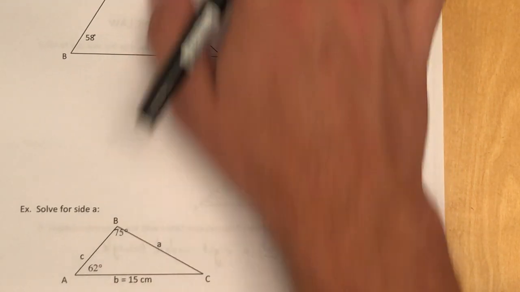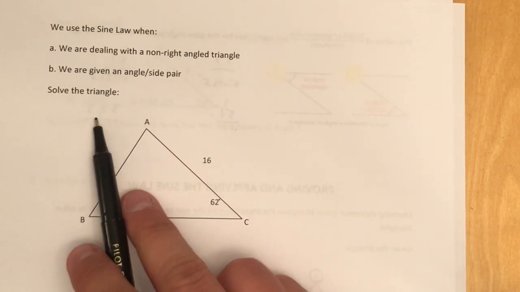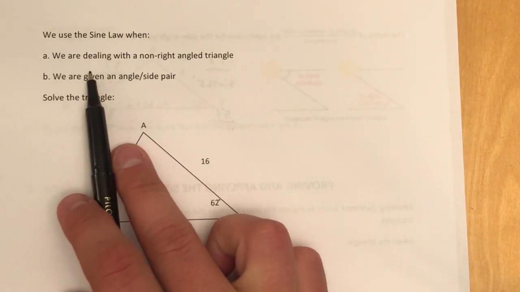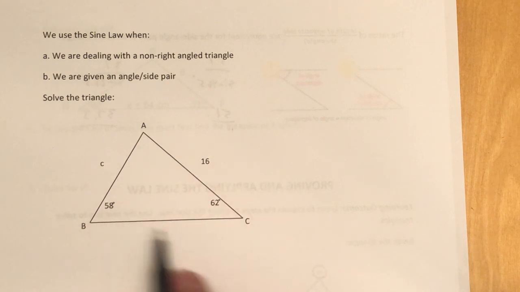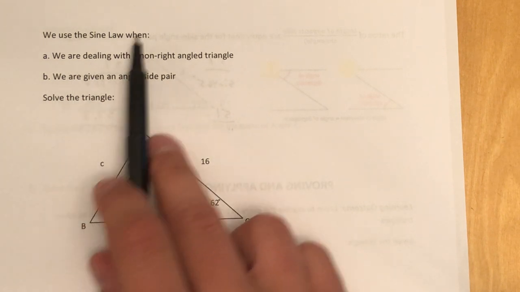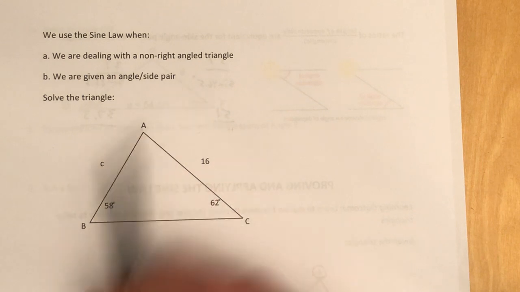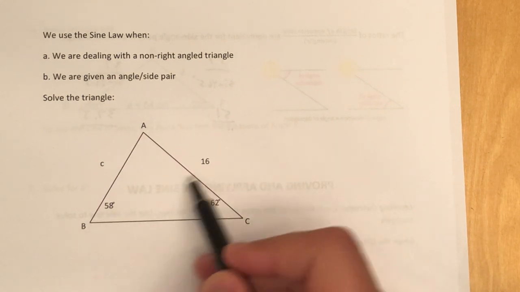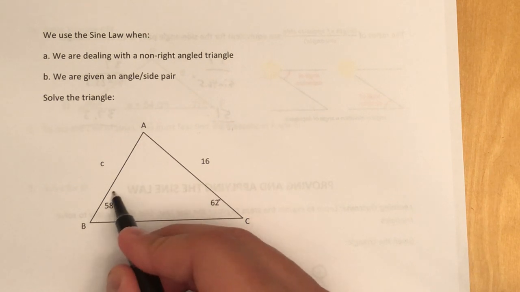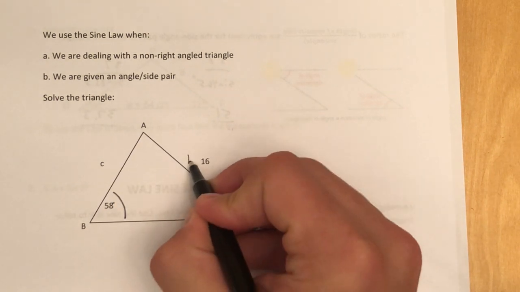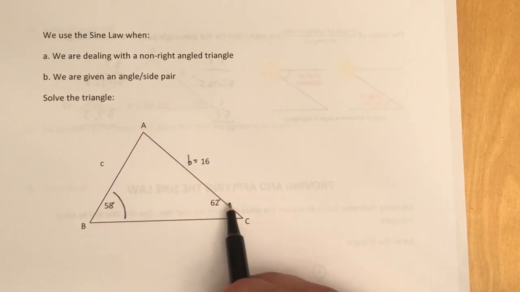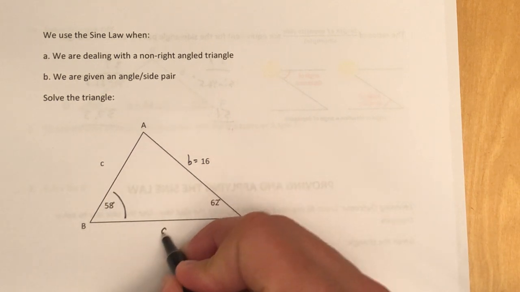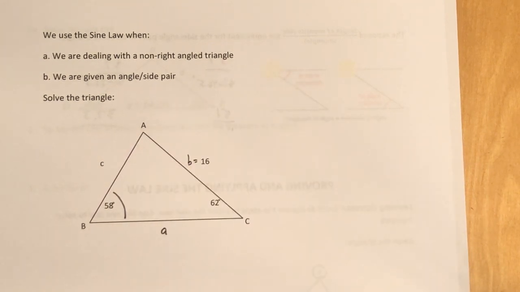If we look over on page 4 here, it says we're going to use the sine law in a variety of situations. Situation number 1, when we're dealing with a non-right angle triangle. This is a non-right angle triangle. The second option when we use the sine law is when we're given an angle side pair. If we look across over here, we are given an angle side pair. We know angle B, and we also know side B. So the moment we have one pairing and we know one other piece of information, whether it's an angle or one of these other sides, either side C, side A, or angle A, we're able to solve the rest of this triangle using the sine law.